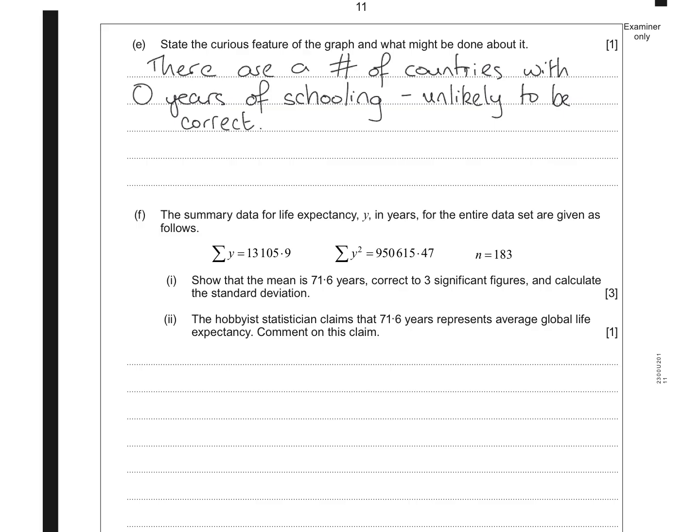Okay, what might be done about it? I would ignore that data in any subsequent analysis or calculations. I would ignore the data.